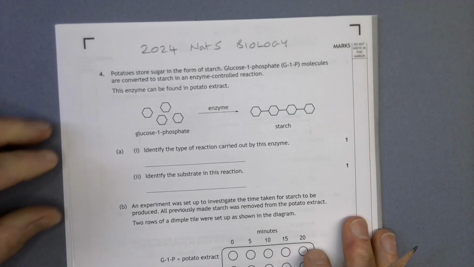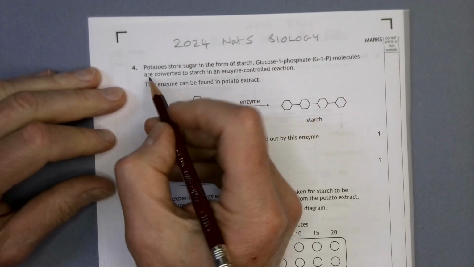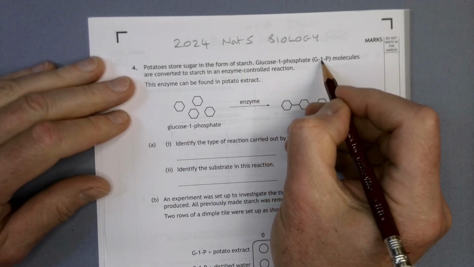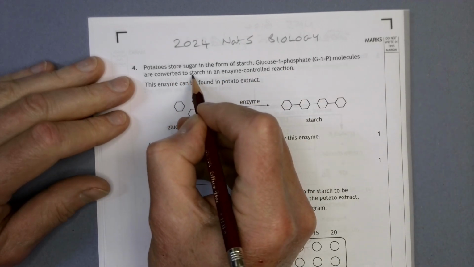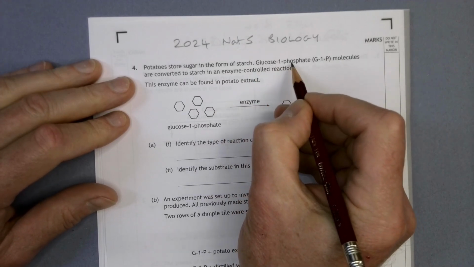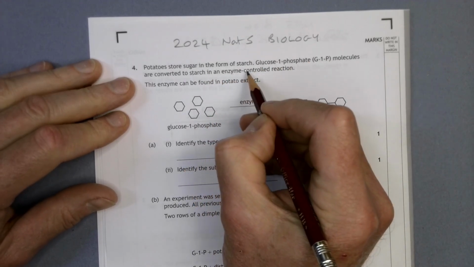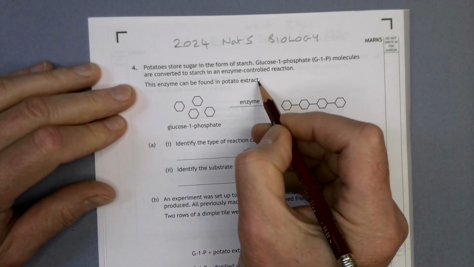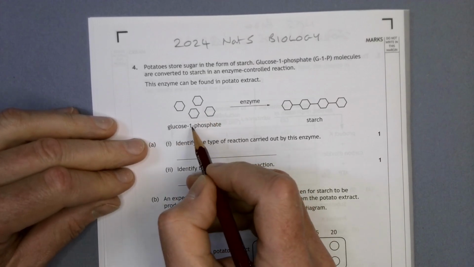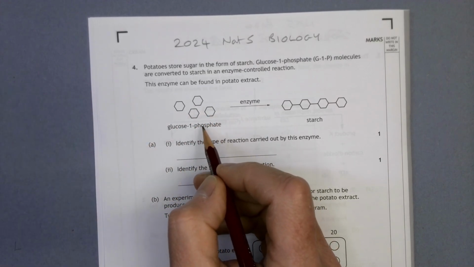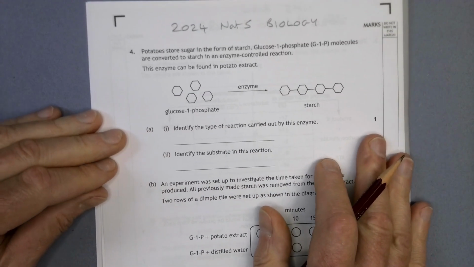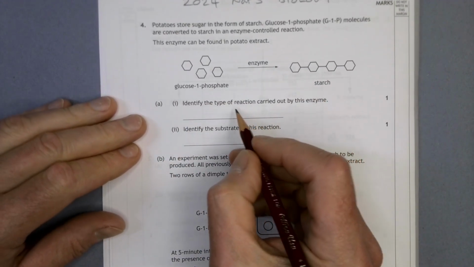All right, here's question 4. Let's have a look. So, potatoes store sugar in the form of starch. Glucose 1-phosphate (G1P) molecules are converted to starch in an enzyme-controlled reaction. This enzyme can be found in potato extract. So glucose 1-phosphate, your basic glucose molecules, are converted into starch using an enzyme reaction. Very good. Okay, let's go on to the question and see what we can see.